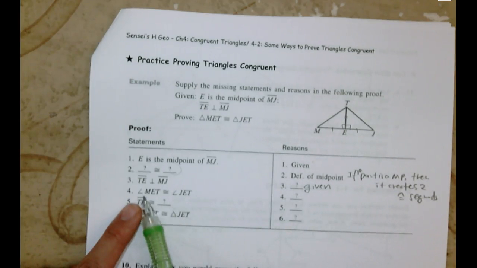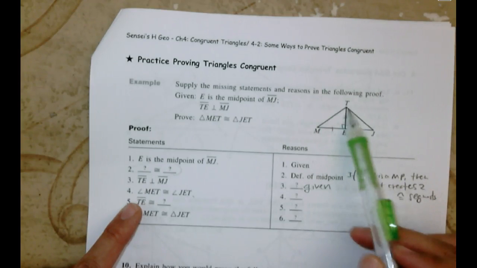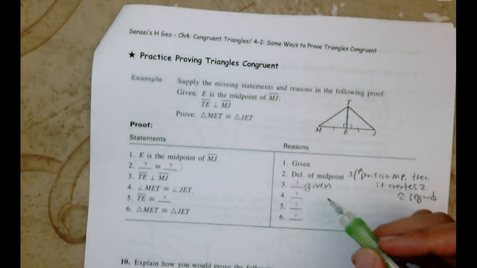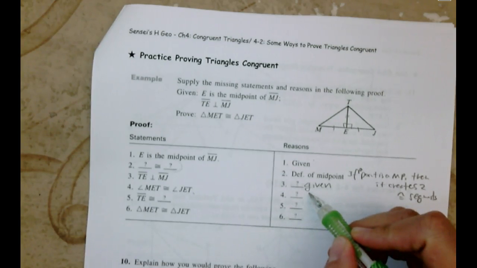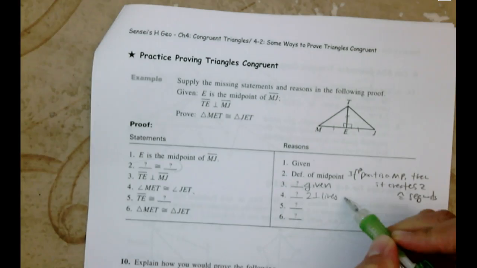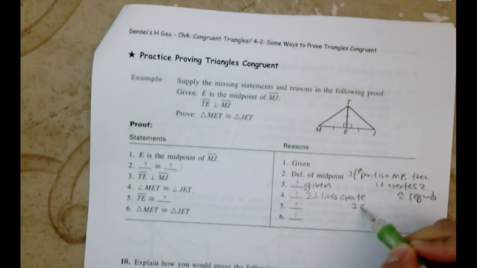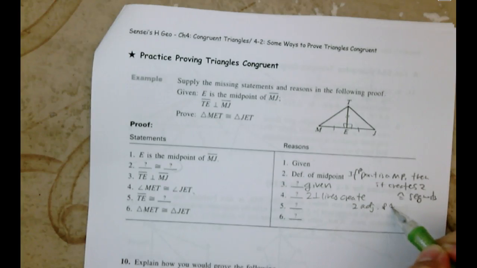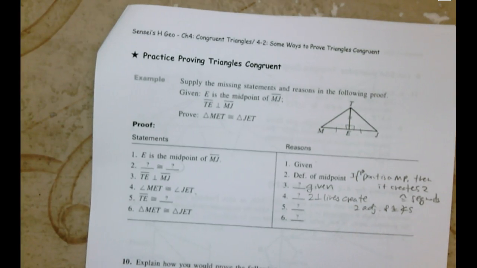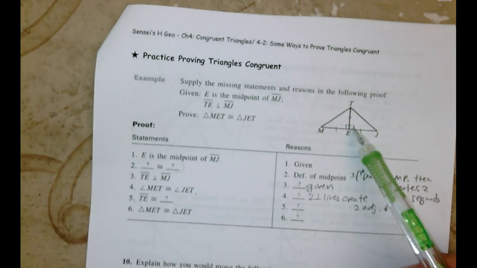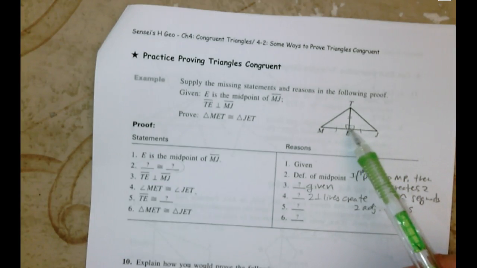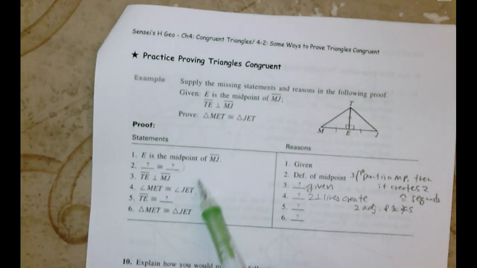So that means MET is congruent to JET. And for that one, the two perpendicular lines create two adjacent and congruent angles. This was one of the definitions that we learned when we did the perpendicular lines. We can go straight there. If you didn't remember this, you can make this 90 degrees and this 90 degrees and set them equal by substitution. But you can go straight here with one reason if you remember it.